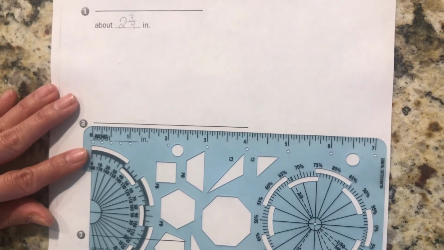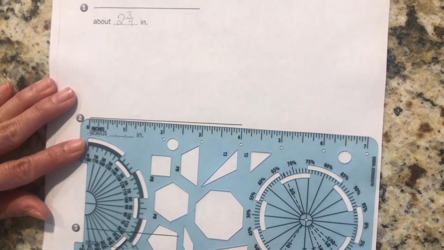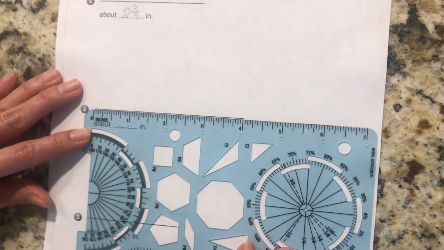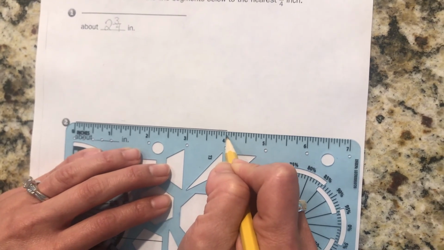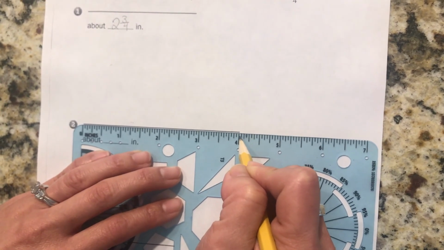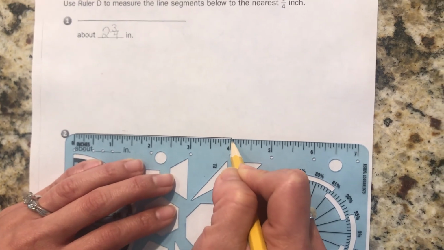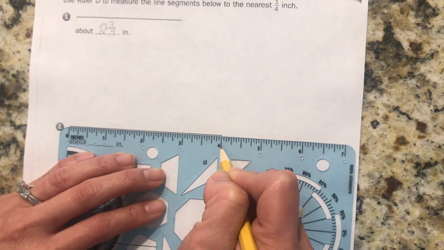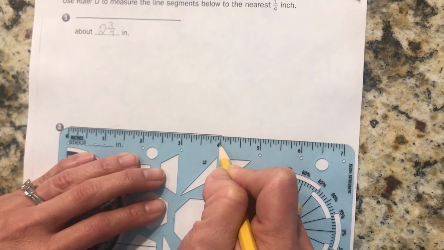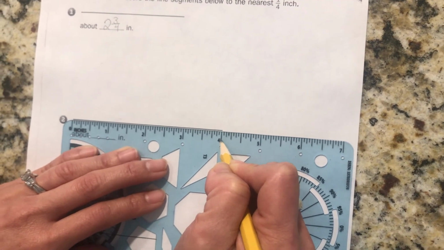Let's come down to number 2. Again, you're going to line up your 0 with the end of the line segment, and then look down at the other end to see which 1/4 inch mark it comes closest to. It ends right at the whole number 4. If we're measuring to the nearest 1/4 inch, is it okay to have an answer that's a whole number?